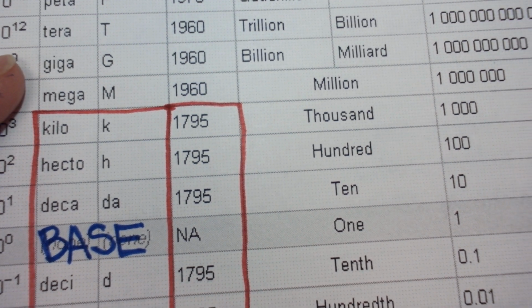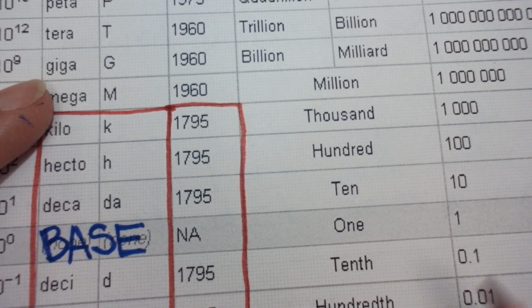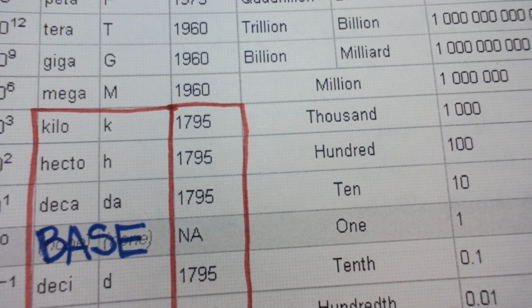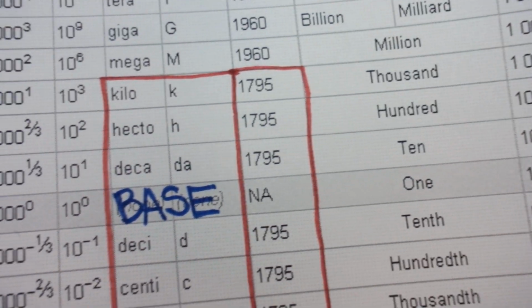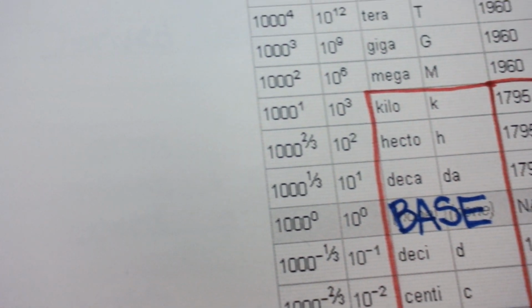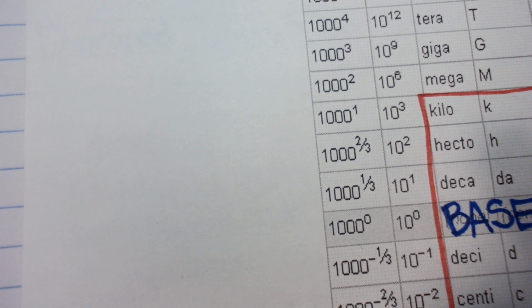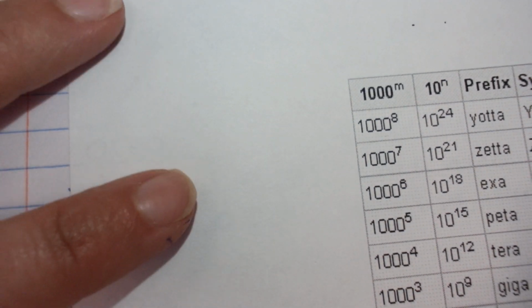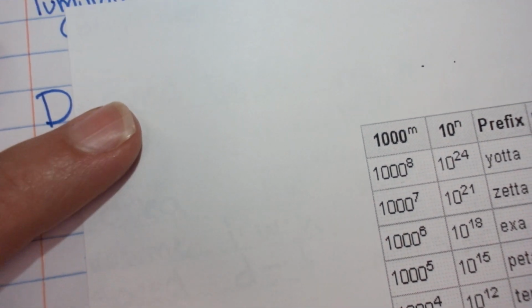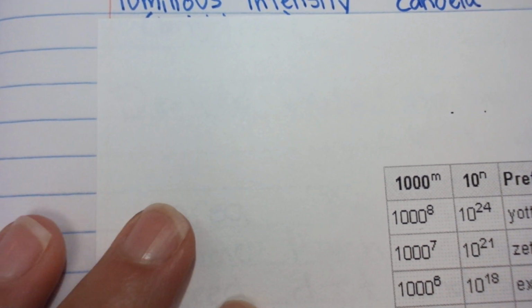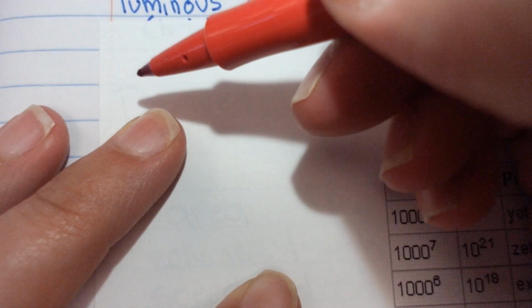And then you can see the word and the multiplier that you need for that. Let's not waste any more time, and we'll write down our steps to do this, right? Because you are going to have to be converting between units, not just from a prefix to the base.